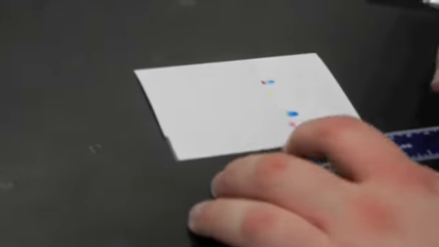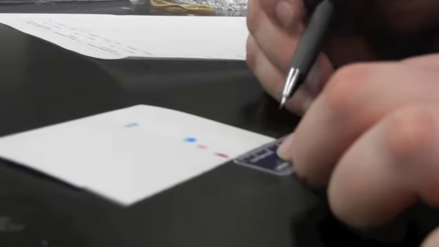The RF values are calculated by dividing the distance each individual dye travels up the stationary phase by the distance the entire solvent traveled up the stationary phase. Watch as my partner makes these measurements.